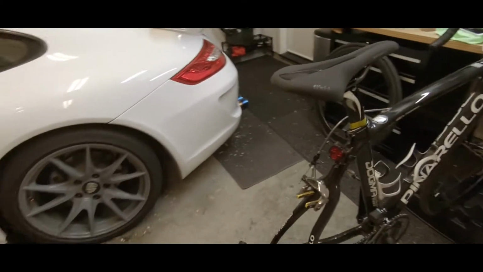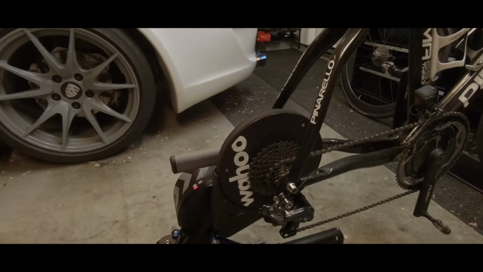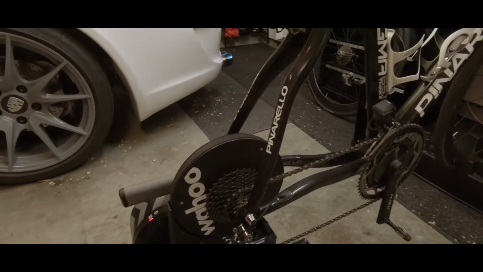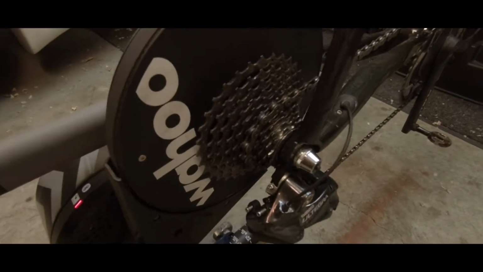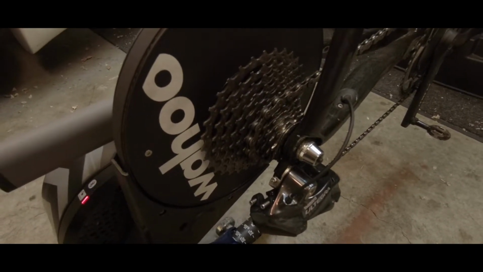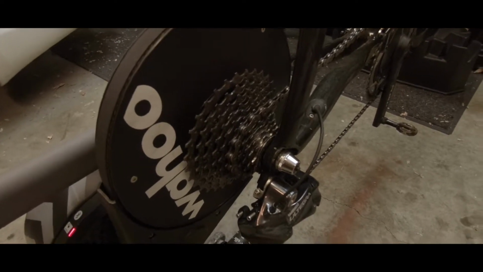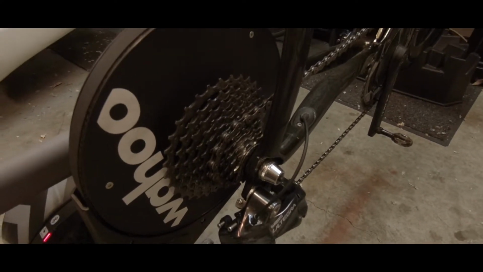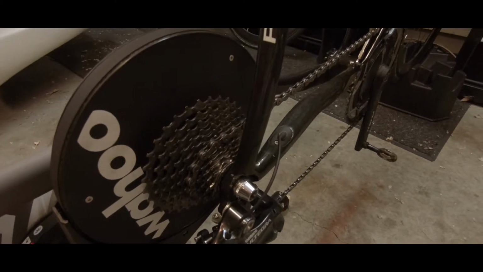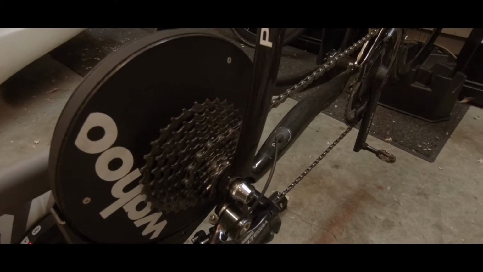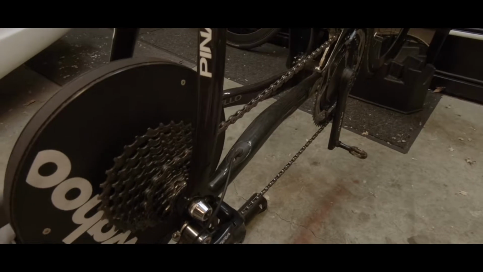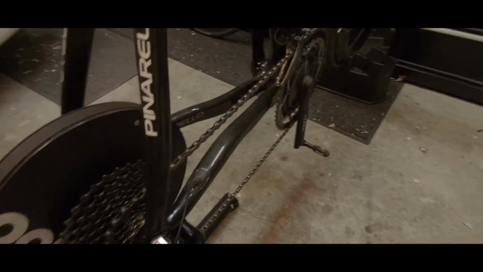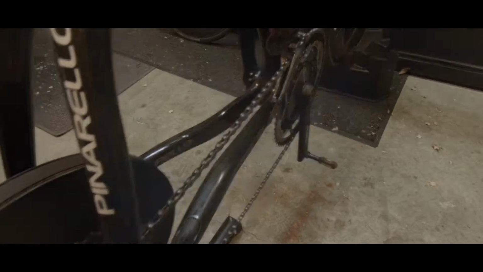So one of the things is I have a Wahoo kicker here with my bike in it, and I go ahead and put it in basically the 5th cog up. The reason I do that is so that there's no angle to the chain, and it's pretty much a straight shot. So there's less friction, I guess, basically.